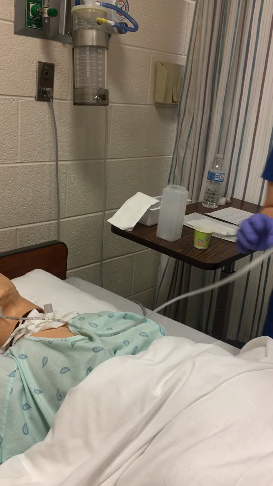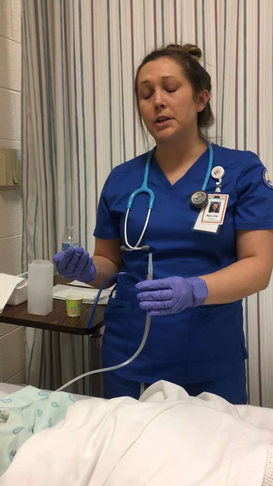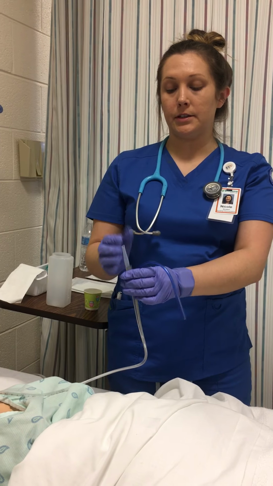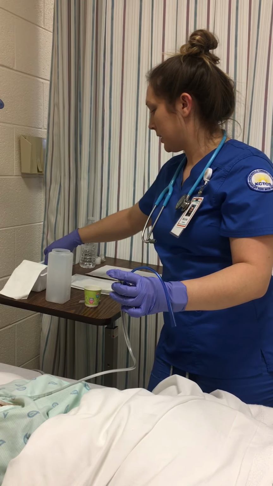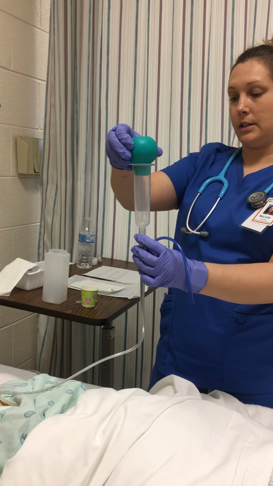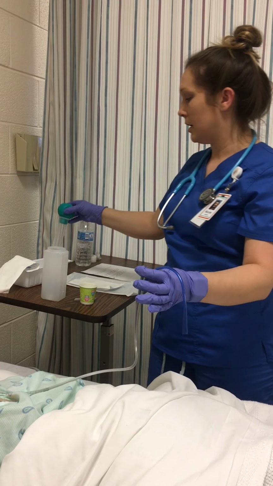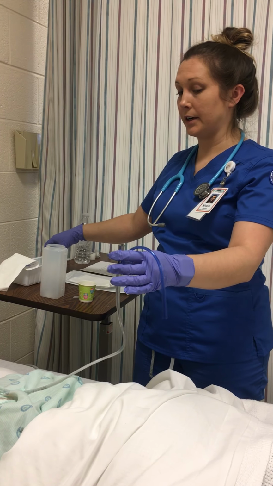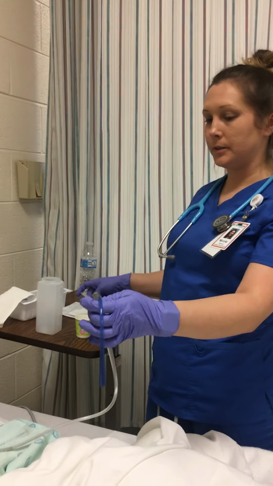Also, you want to check for placement. The doctor should have put an order in for an x-ray, but until that time you want to check placement in regards to gastric secretions and the pH levels. So you're going to want to check that. You're going to take your bulb syringe and take out some gastric solution, and then you're going to put it on a pH indicator, and it should be below 5.5. If so, it is in the right placement.